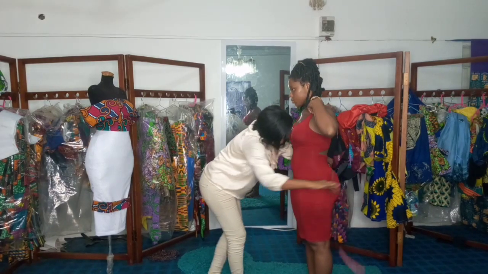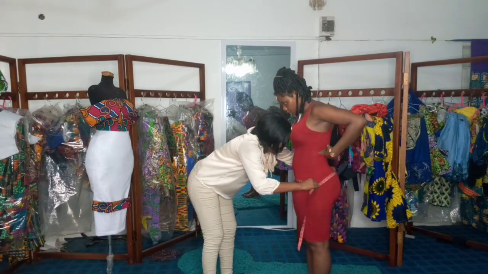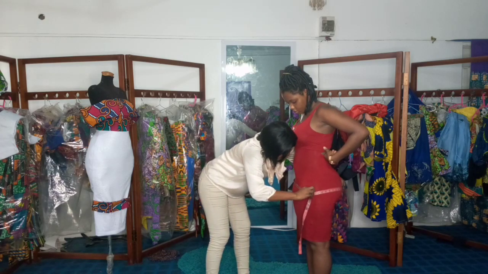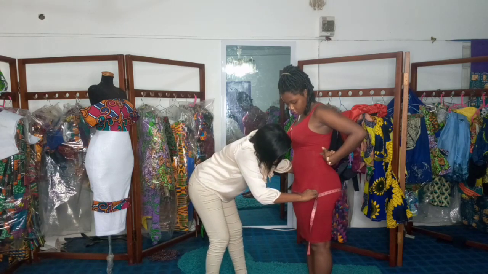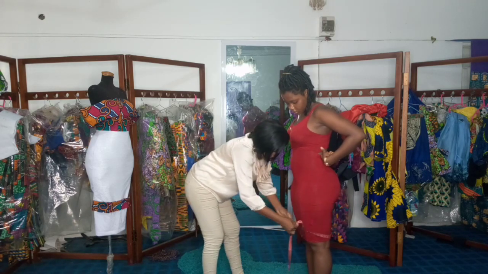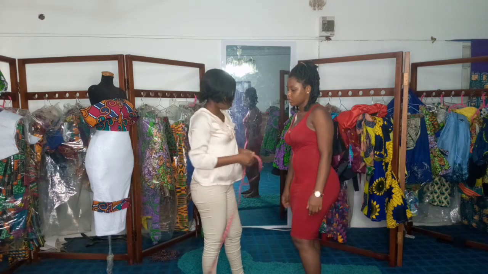I take it again. Since I want to know her waist measurement, I bring it down. And then you can't move the tape measure again. So hers is 46.5. Then you record.